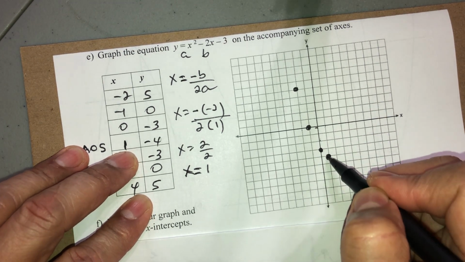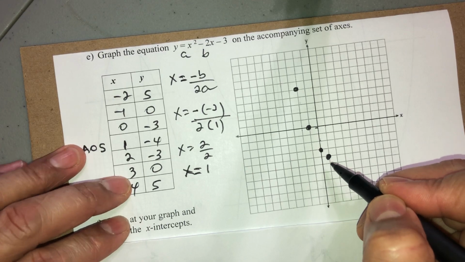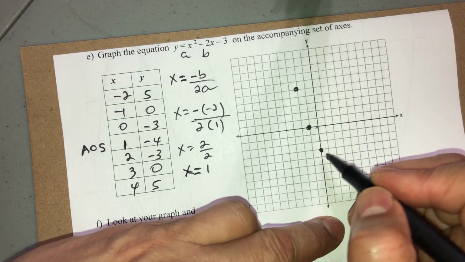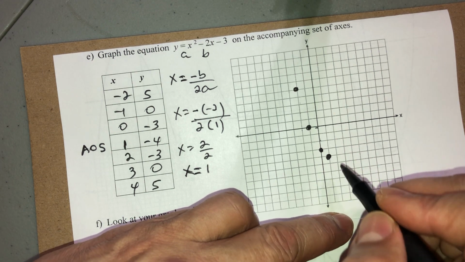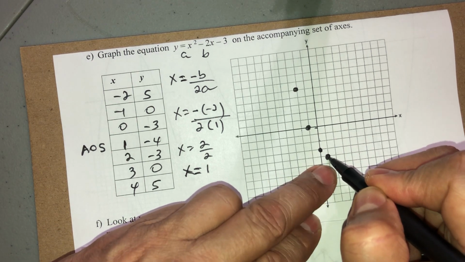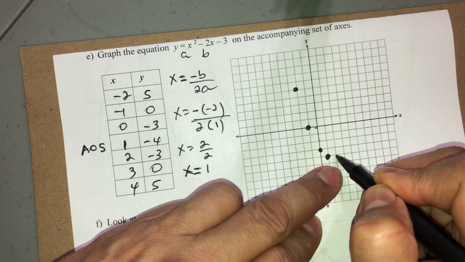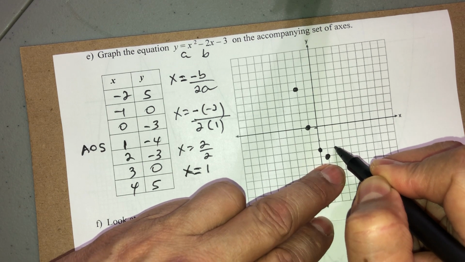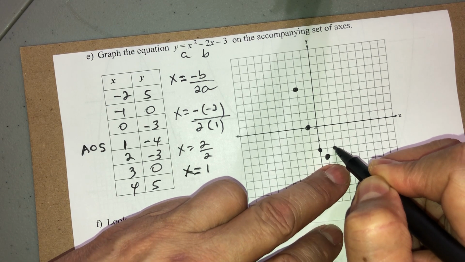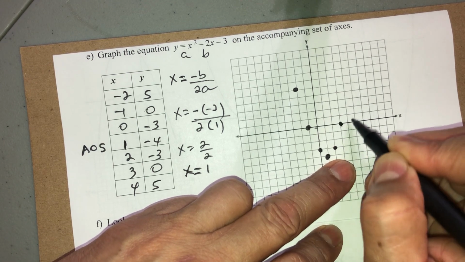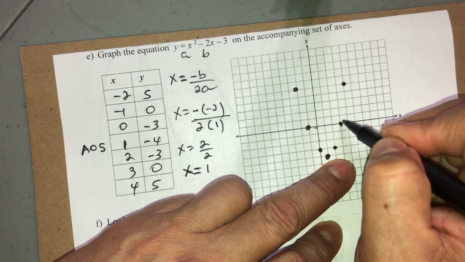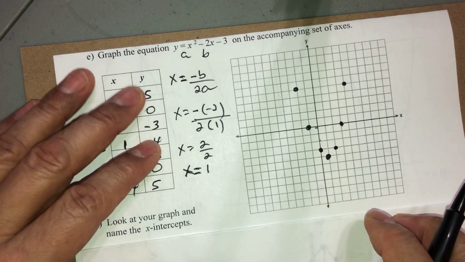Look what happened, guys. When I get my vertex, I don't even have to look at the table. I can just open up and match the other point, making sure they're on the same line. So this is my vertex, this is the minimum. I move to the right one and I match the other point. I move to the right and I match the other point. I move to the right and I match the other one right here. So if you notice, that's my 7 points.